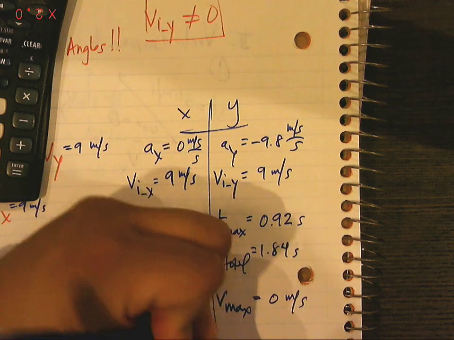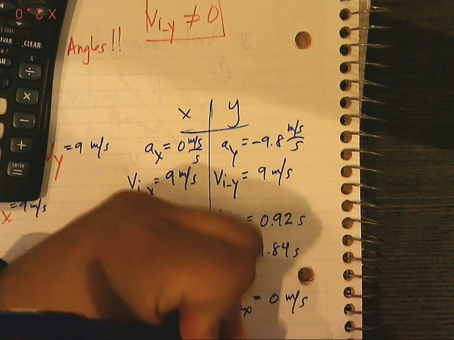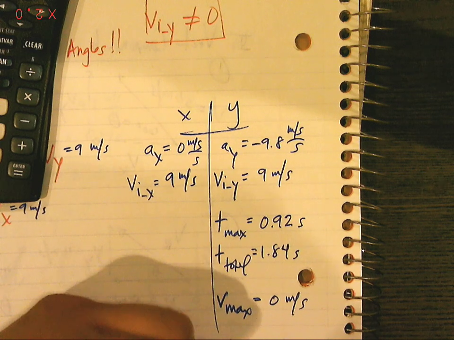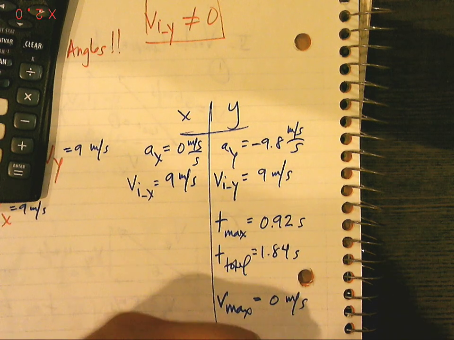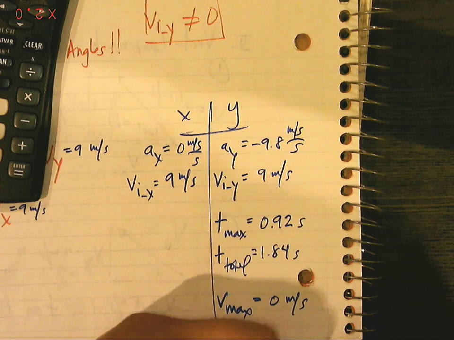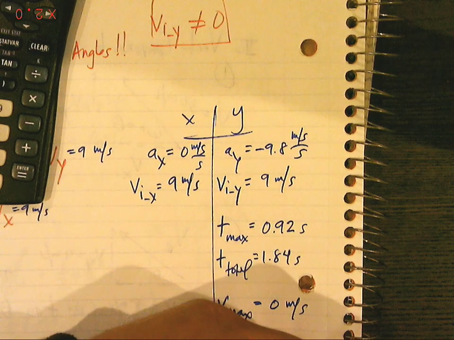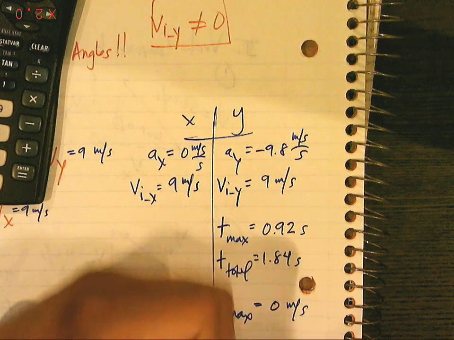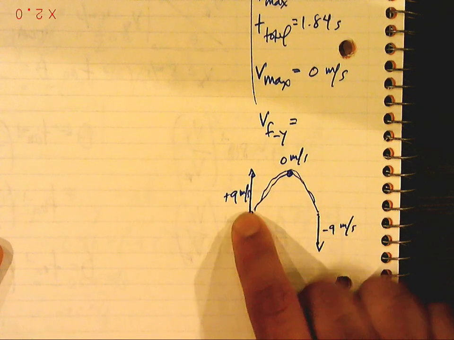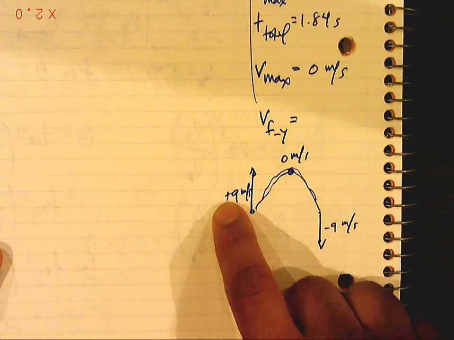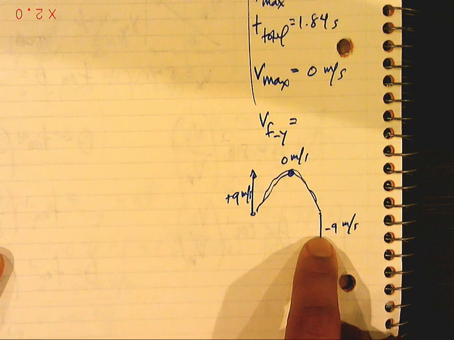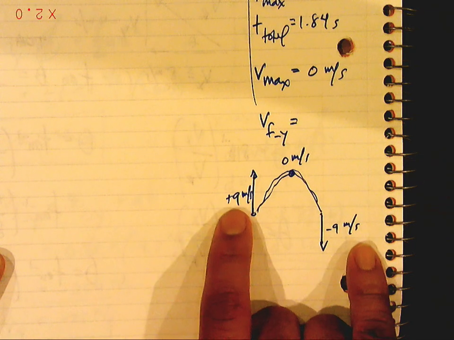Oh, and I also know in the y my final velocity, if it was shot up with a positive 9 meters per second, when it comes back down to the ground after reaching the max, that is going to be a negative 9 meters per second. Of course, this is going to be 0 meters per second at the max height. Now this is entirely just considering the y components of my velocity. I shot it out, its max height reaches 0, and then it comes back down. It's going to be negative 9, equal in magnitude but opposite in direction.